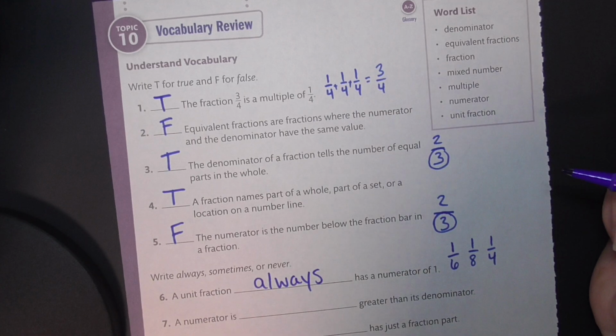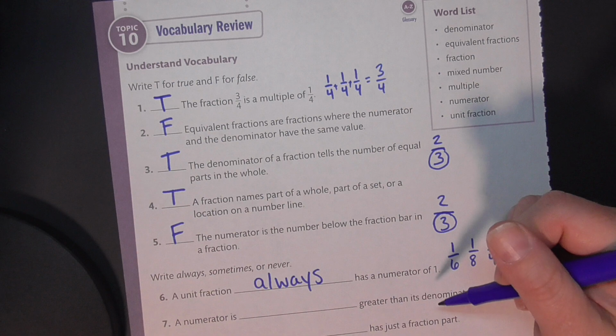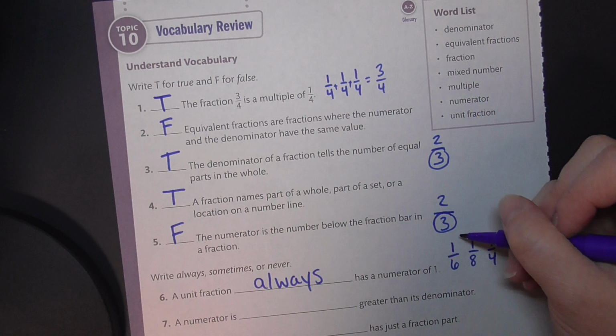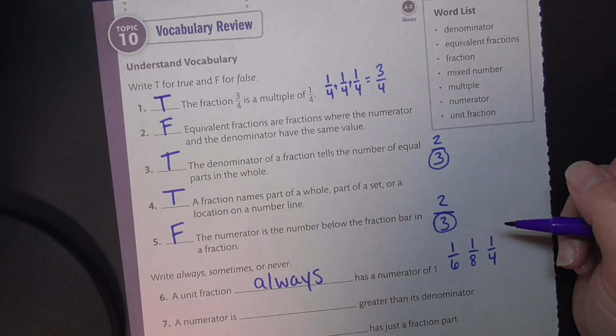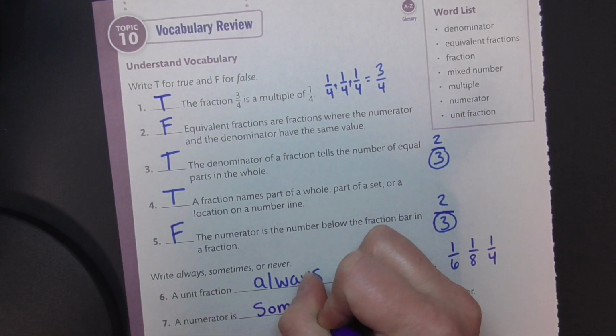Number 7, a numerator is blank greater than its denominator. Well, most of the time, I think we would like the number on the top to be smaller than the number on the bottom, but they are sometimes larger, so I think I'm going to have to go with sometimes.